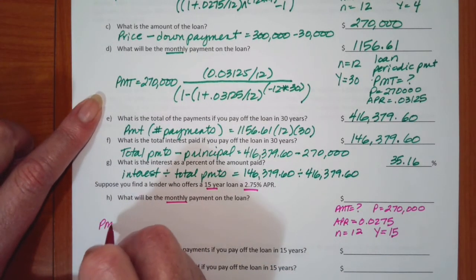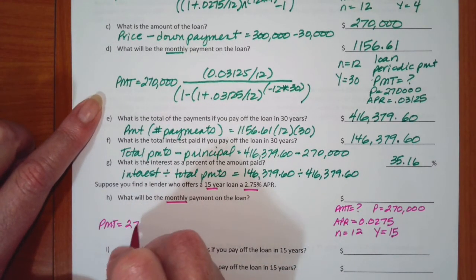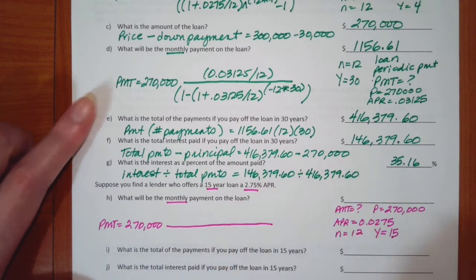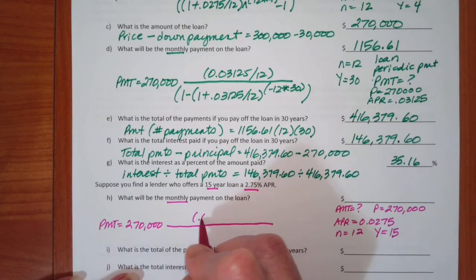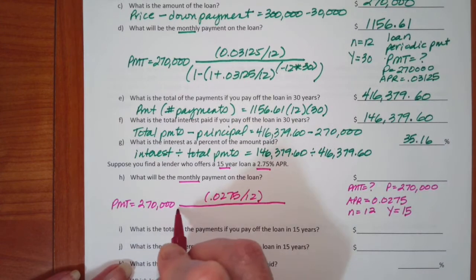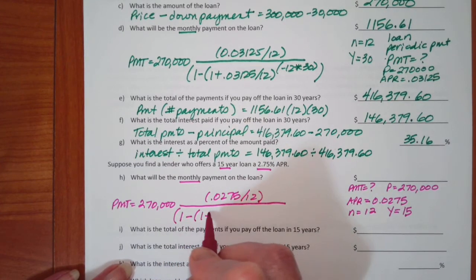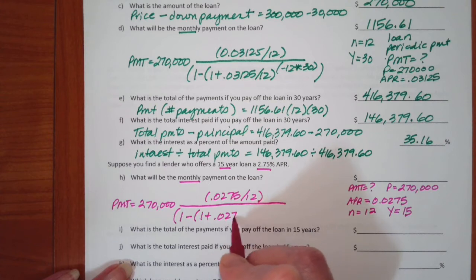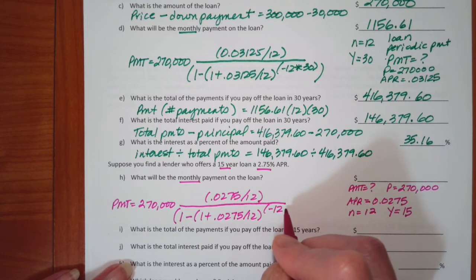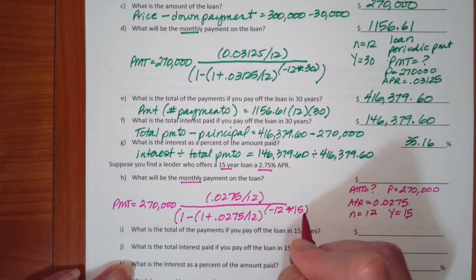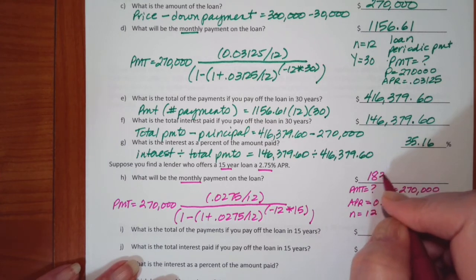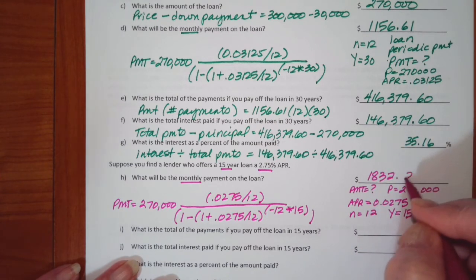The payment is equal to 270,000 times 0.0275 divided by 12 divided by 1 minus 1 plus 0.0275 divided by 12 to the negative 12 times 15. And I get that the payment is $1832.28.